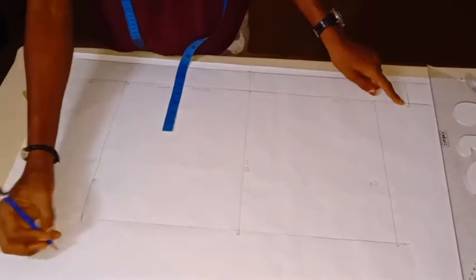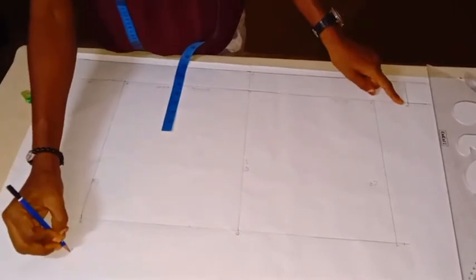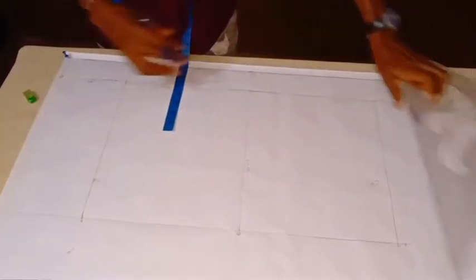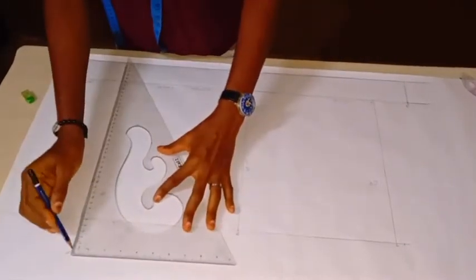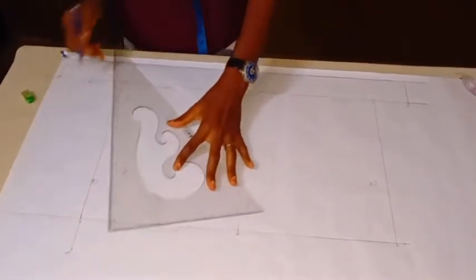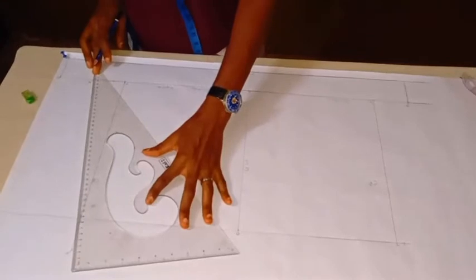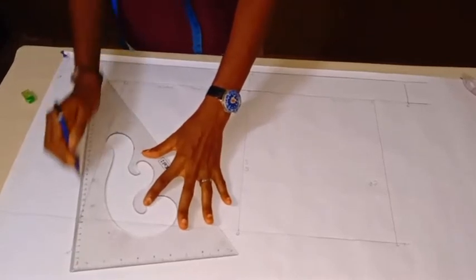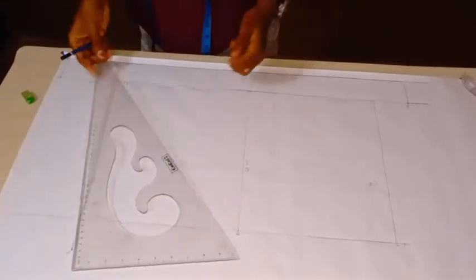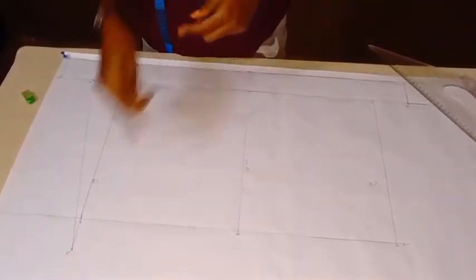Our last number was 9. I'm going to make that 10. So you connect 10 to 4A. Now let's shape the waist so we can connect it.